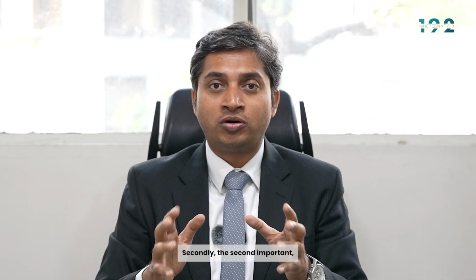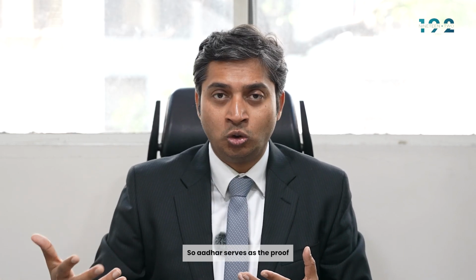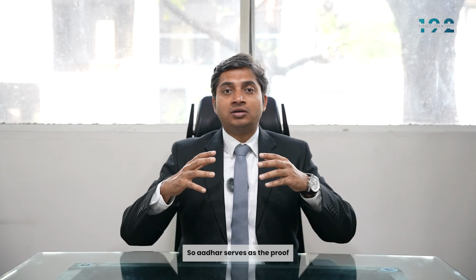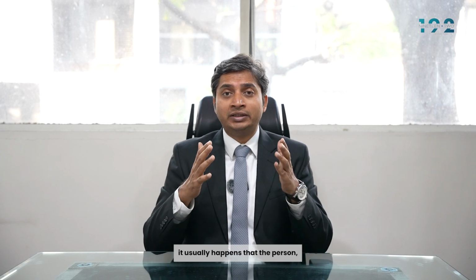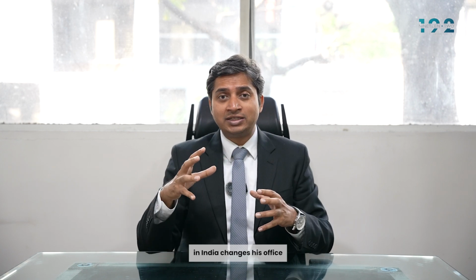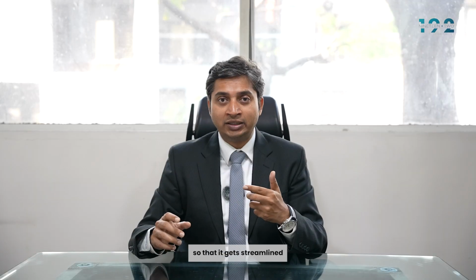Secondly, the second most important document that comes into play is the Aadhaar of that person. Aadhaar is a unique identification number, UID, as we also know it. So Aadhaar serves as the proof for the address of that person. Now, in normal parlance, it usually happens that a person in India changes his place of stay from one place to another. It is mandatory for the person to update his address or other details on the Aadhaar card so that it gets streamlined with the other documents also.